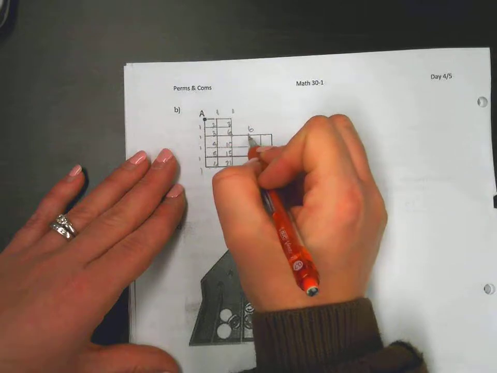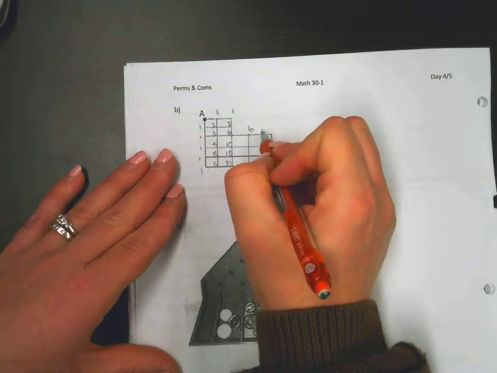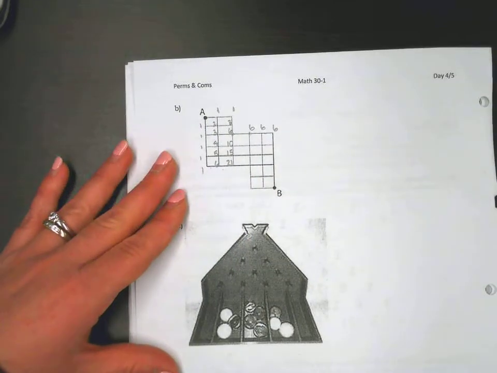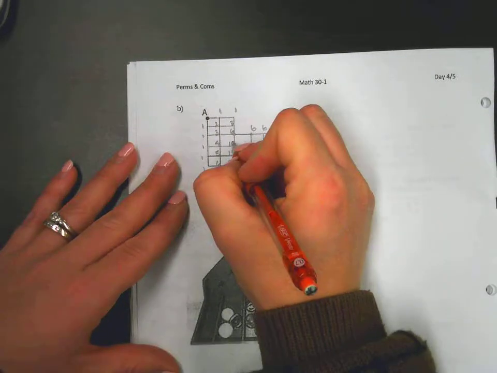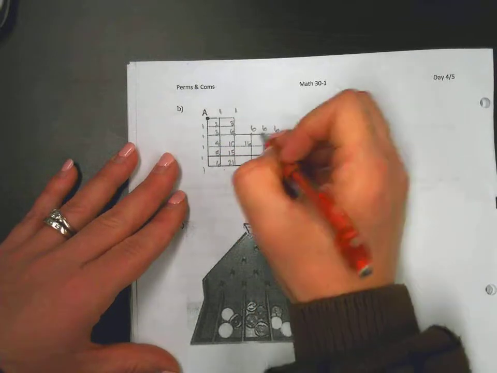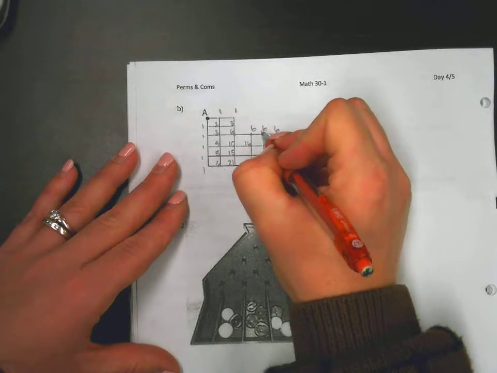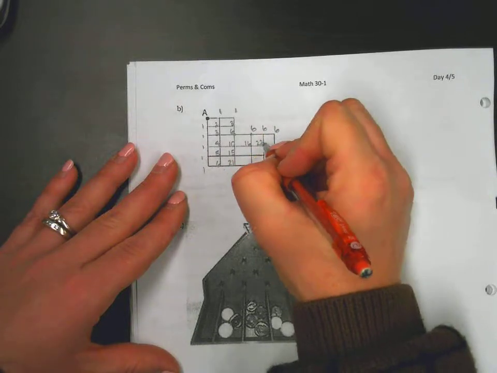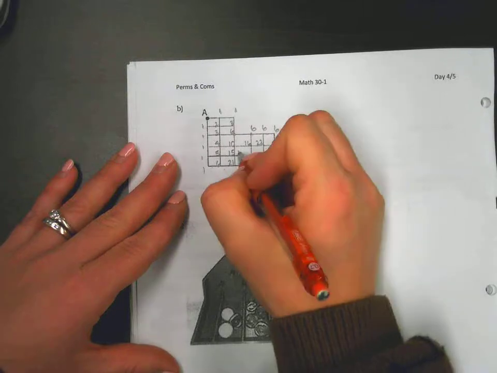And I need to add, so to get to here I can either come from the 10 or the 6, so that would be 16. To get to here from the 6 or the 16 would be 22. This would be 28. 16 and 15 is 31. This would be 52. This would be 63.